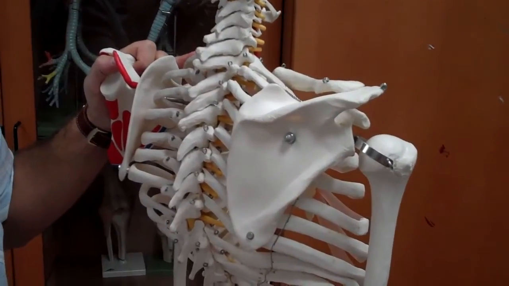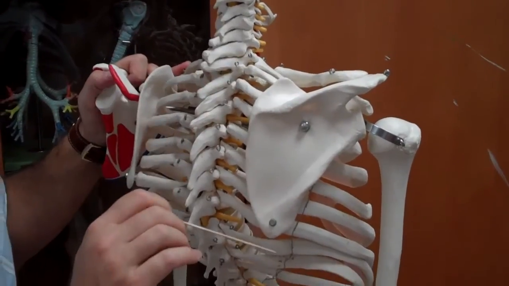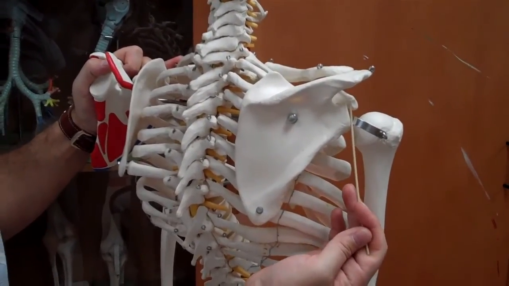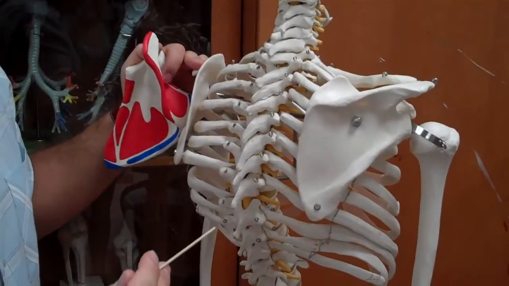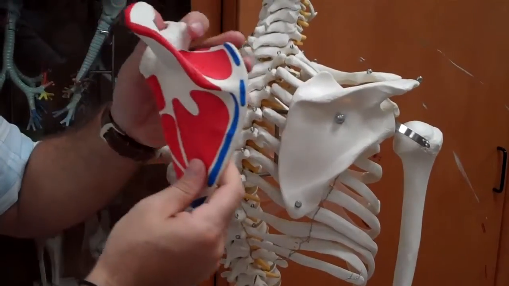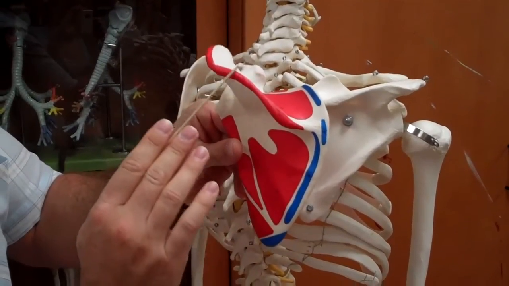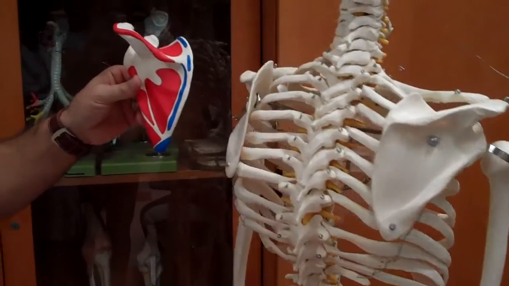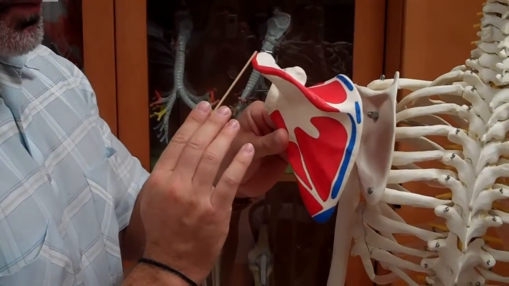We have 3 angles: a superior angle, inferior angle, and the lateral angle where the glenoid cavity is. We also have 4 fossas. First, let's look at the structure referred to as the spine of the scapula. So this is looking at the left scapula. That's the spine of the scapula.